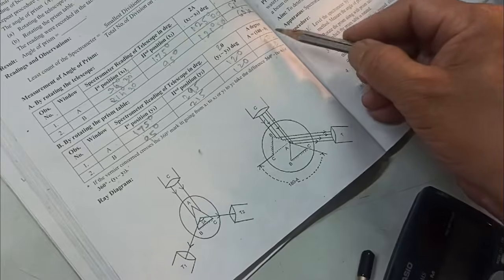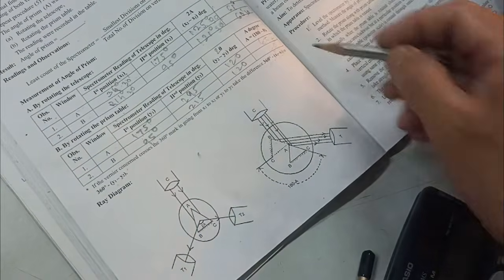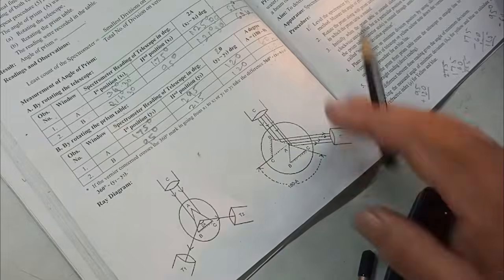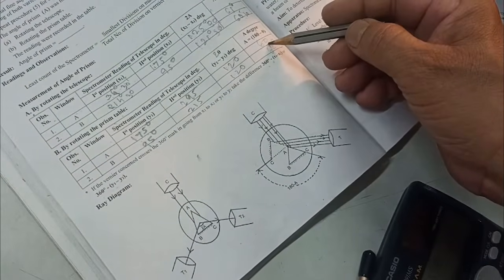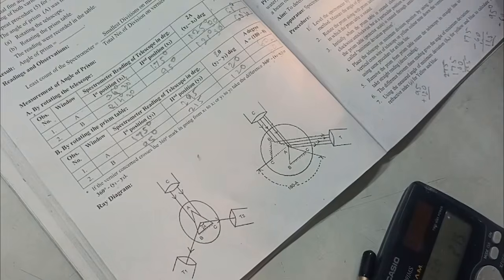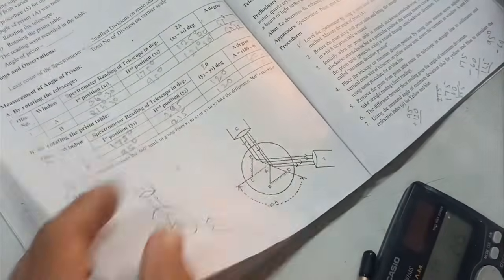You can calculate both ways, and it is generally 180 degrees minus theta, which gives 60 degrees. By this method you directly find the angle of the prism, and your experiment is over. Thank you.